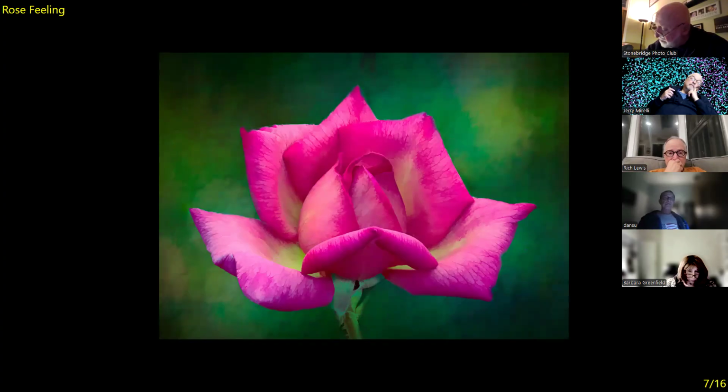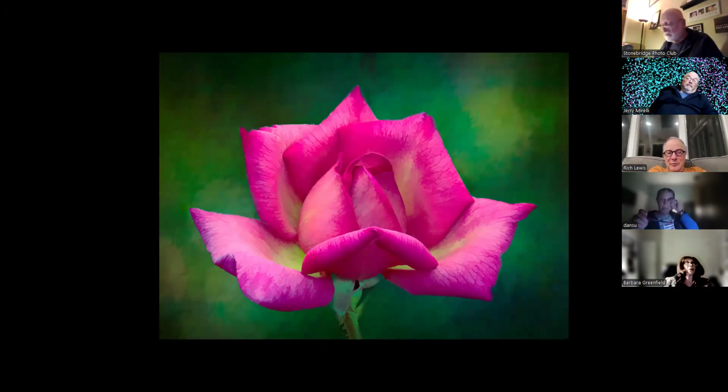Rose Feeling. Nice study on this rose. It's very simple. A lot of times you see pictures of roses and they're very complicated. I don't know if this variety has fewer petals or whatever, but it's nicely handled. Again, I'm assuming it's the same photographer that we saw before with that background. Nicely placed on the background.